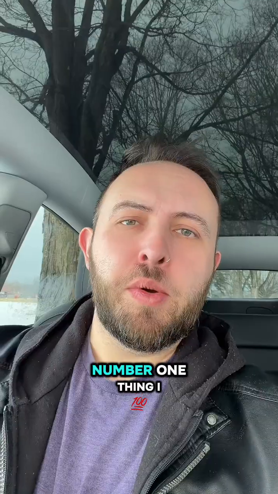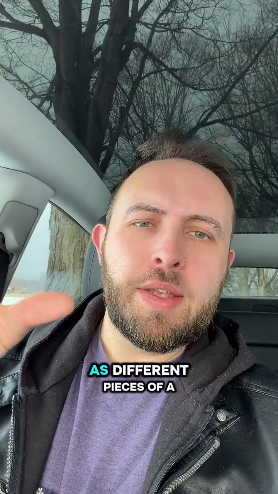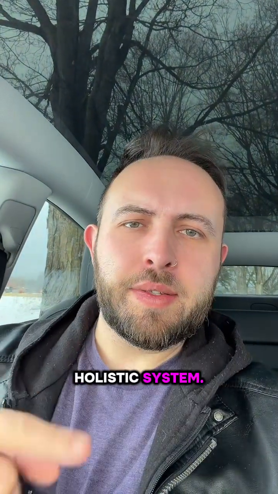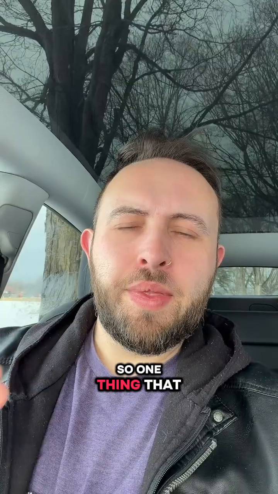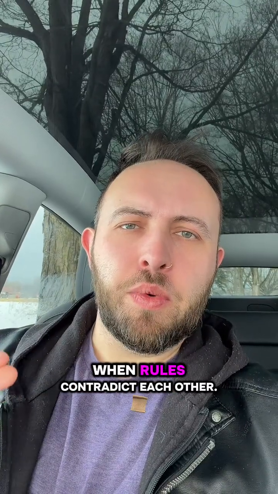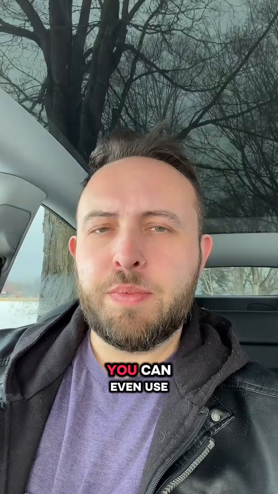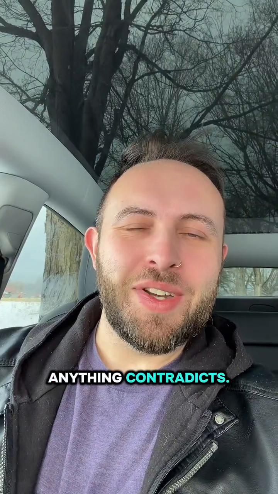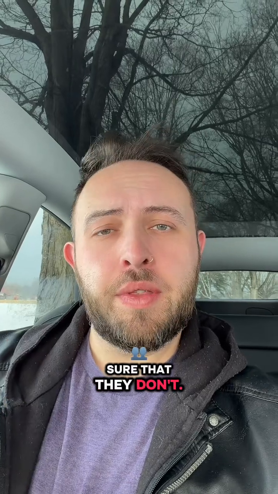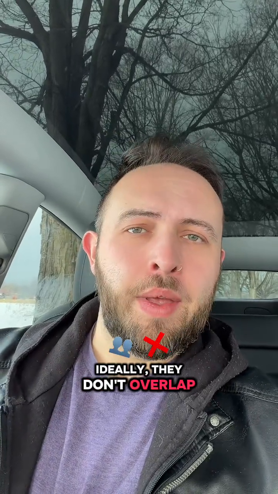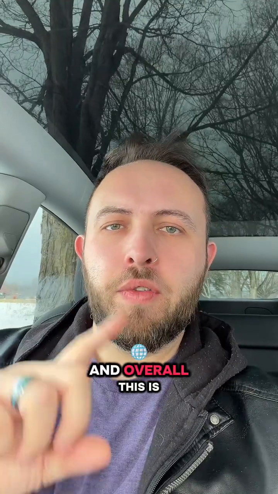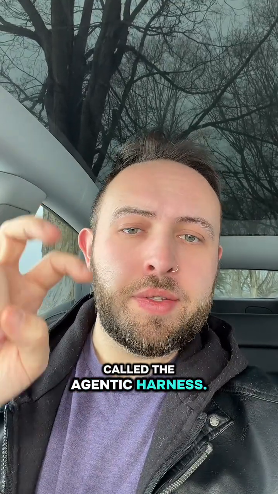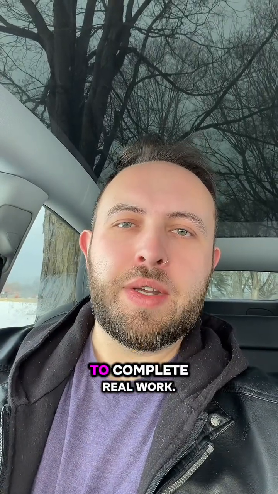Above all else, the number one thing I would say for any of these files is that they work as different pieces of a holistic system. One thing that really confuses models is when rules contradict each other. You can even use a model to look over all of them and tell you if anything contradicts, but just take a little bit of time and effort to make sure that ideally they don't overlap and that they don't contradict. And overall, this is called the agentic harness, it will work a lot better when you're trying to complete real work.